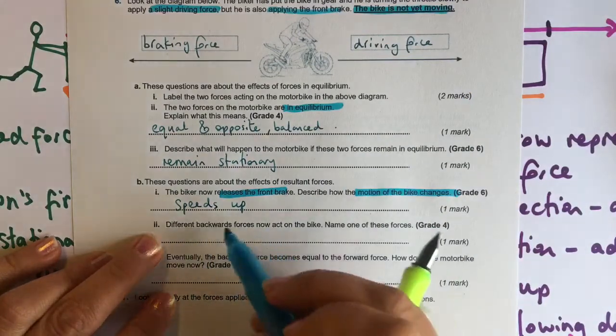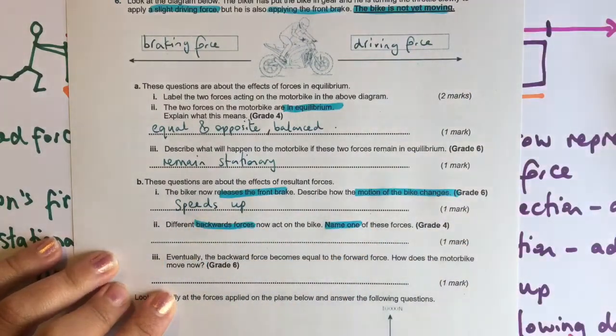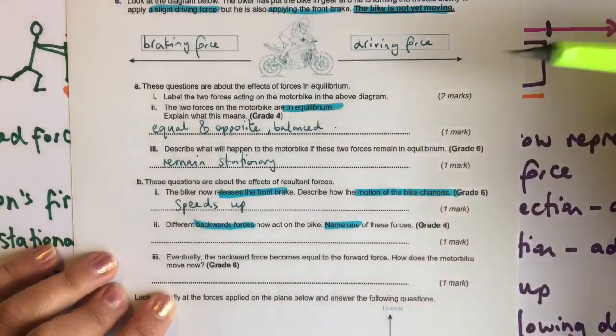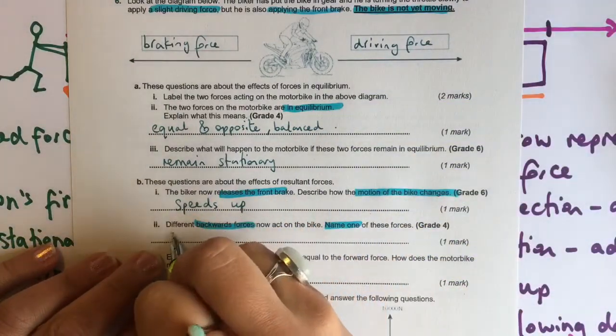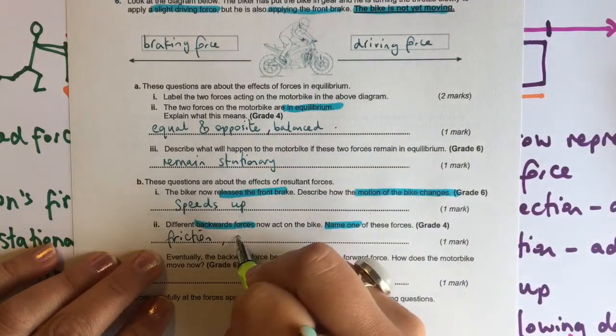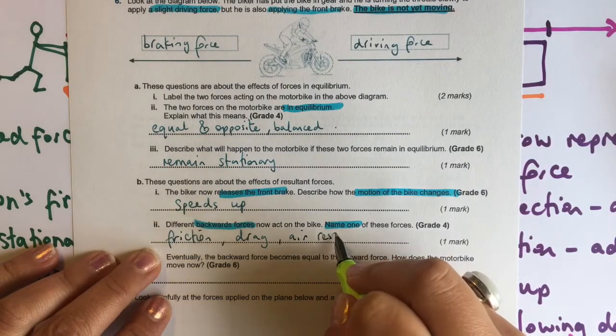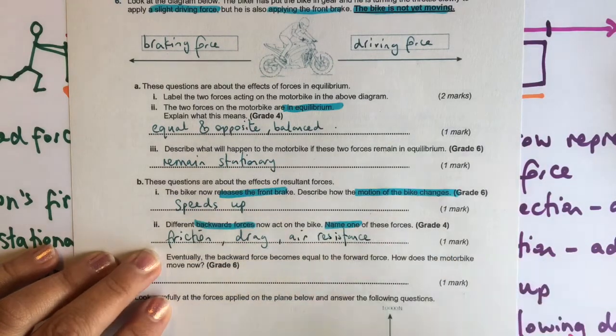Different backwards forces now act on the bike. Name one of these forces. So any force that opposes the motion. The first one we should probably think of is friction. We could also say drag, or air resistance. So hopefully we remembered that from last lesson.